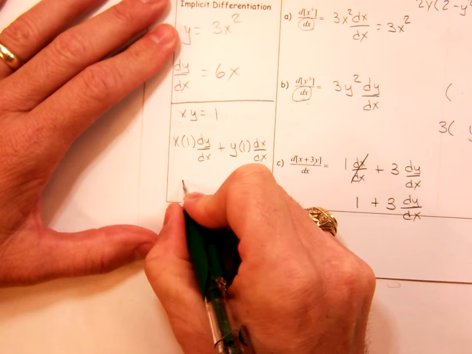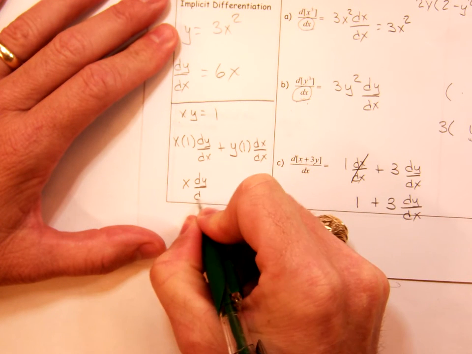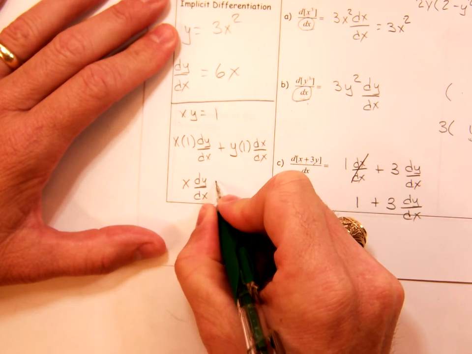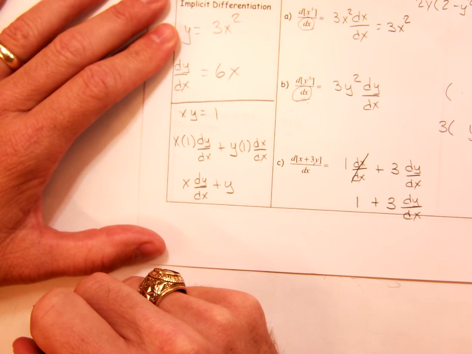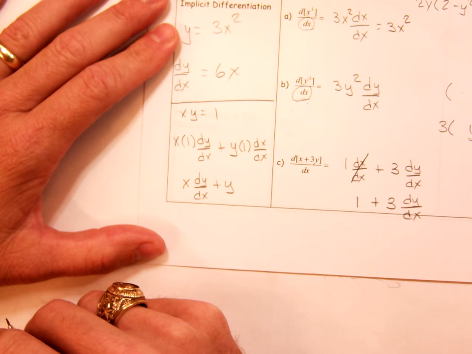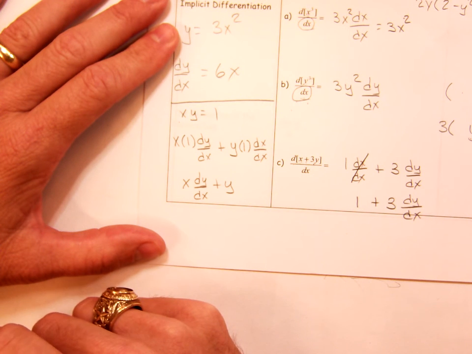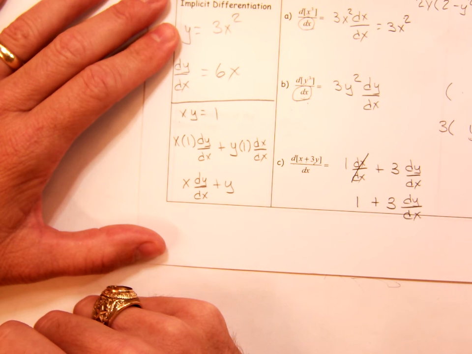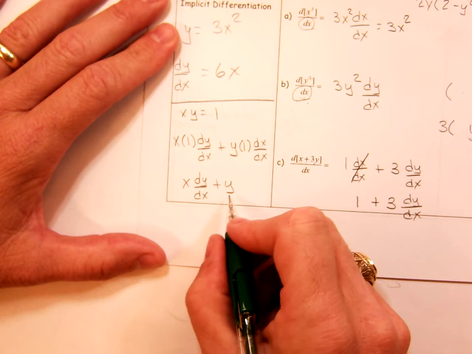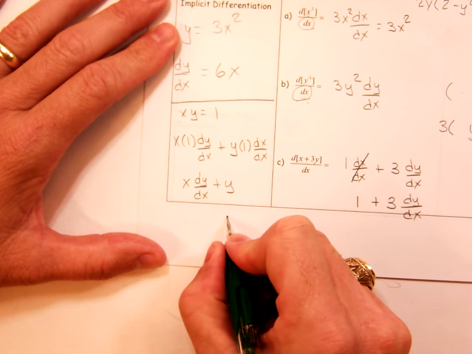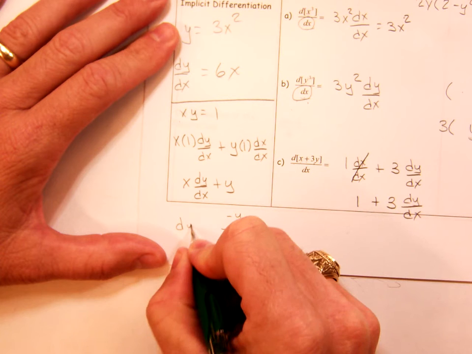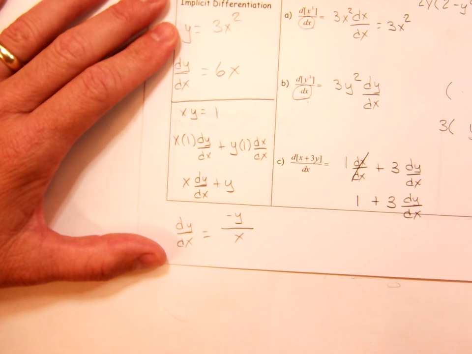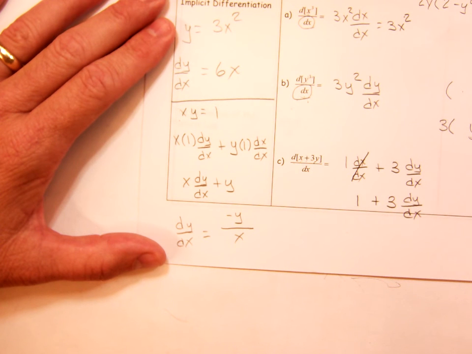So this is x dy/dx plus y. So this actually turns into negative y over x for dy/dx. Okay.